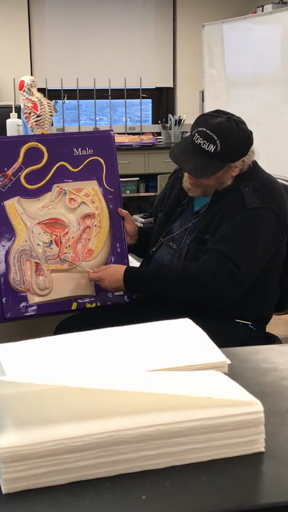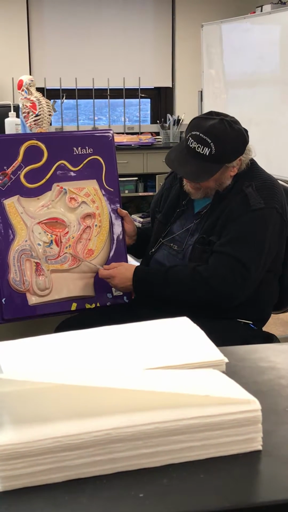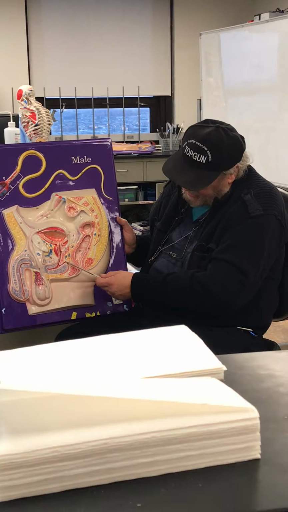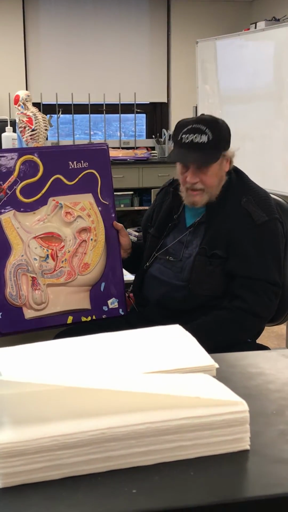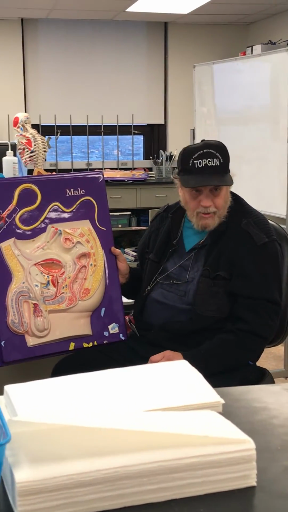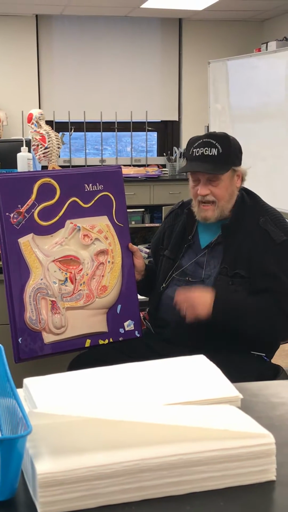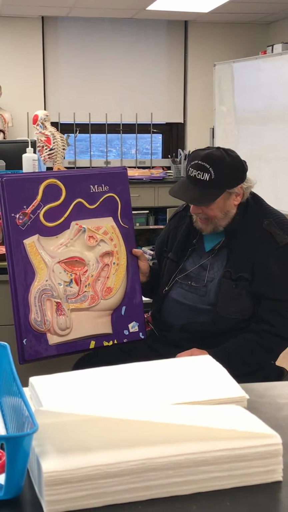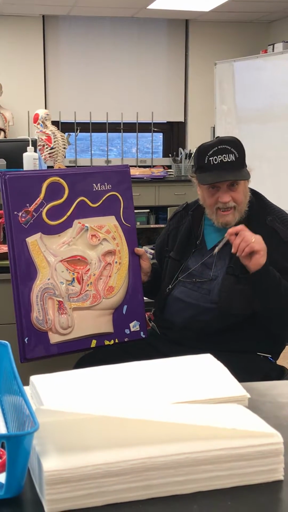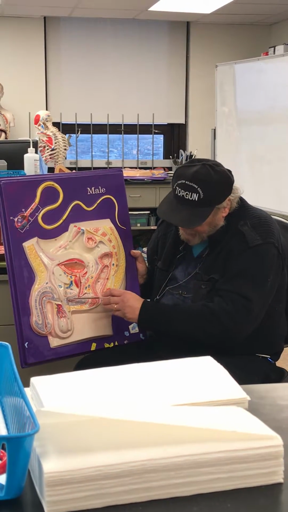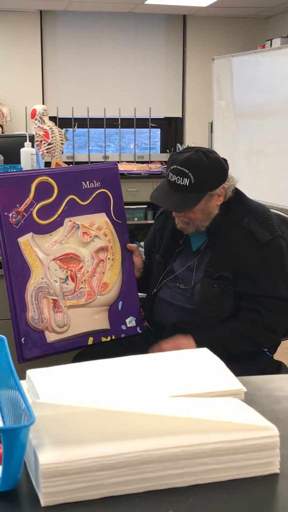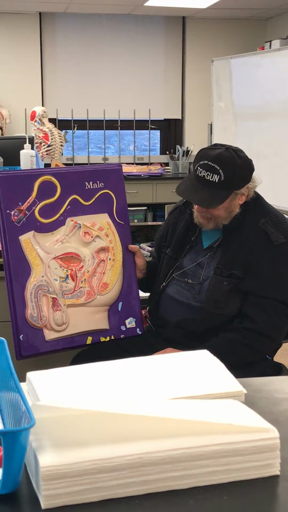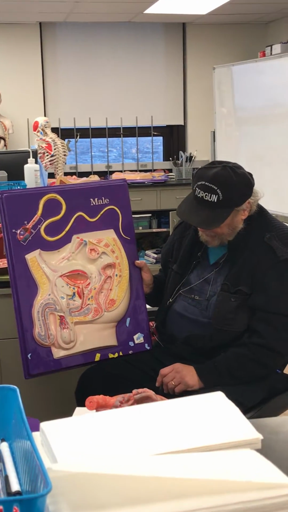Then at the base or the root of the penis, there's this little tiny gland, number 8, which is the Cowper's gland. It produces an alkaline solution and a kind of lubricant so that the sperm can get out the male penile urethra.